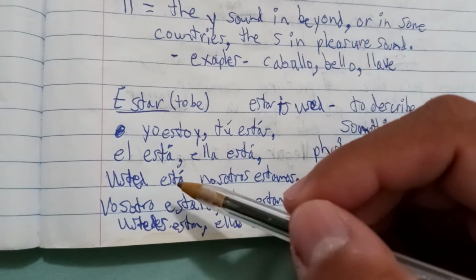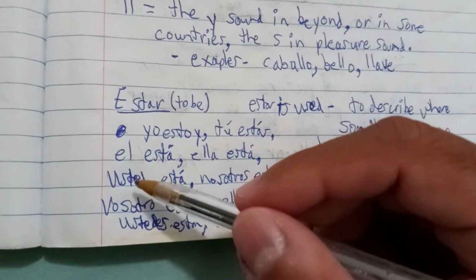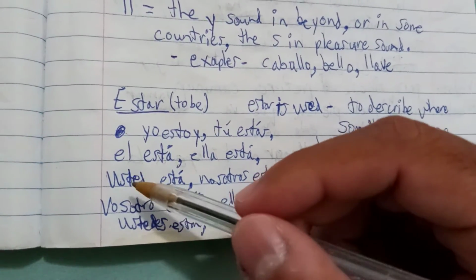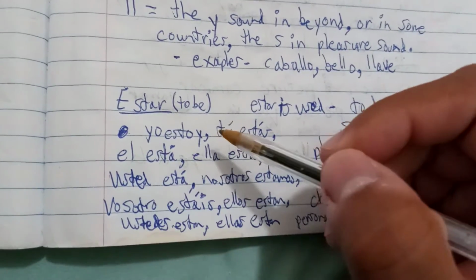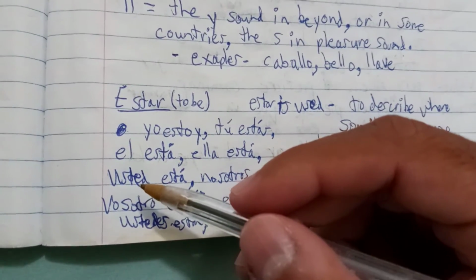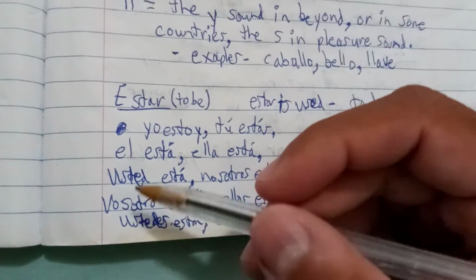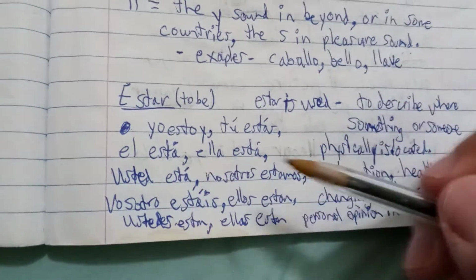Usted está, you are. Usted is formal, but it means you. Just like tú means you, but usted is formal, but it also means you.